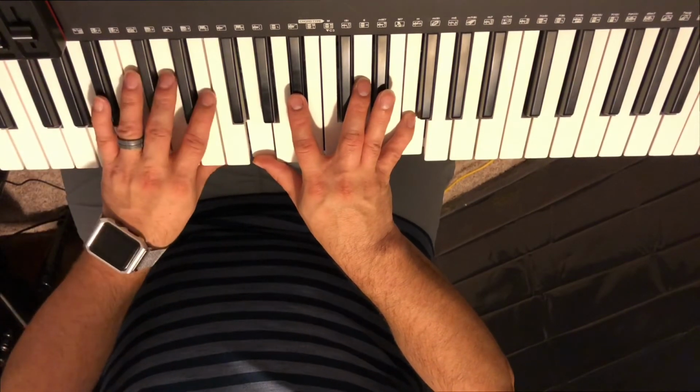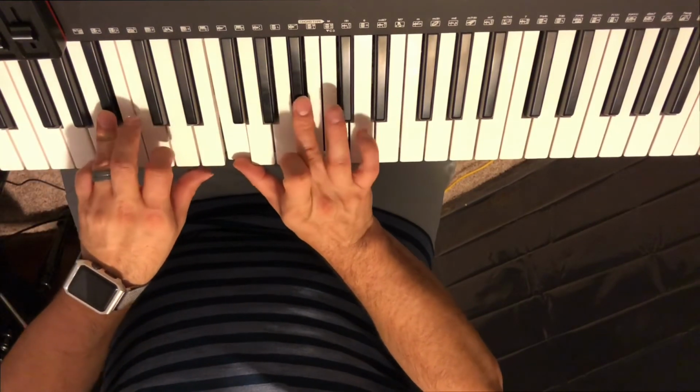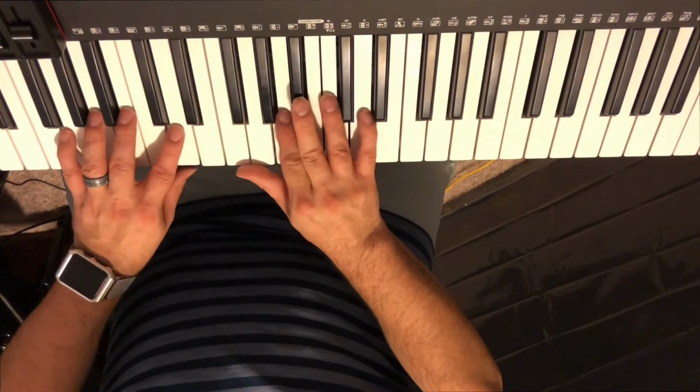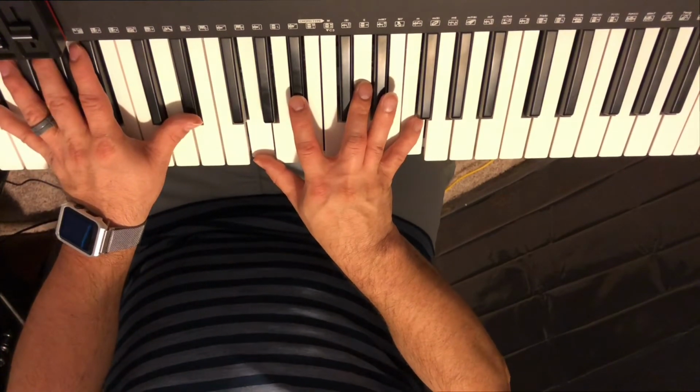Now, for me personally, I like to play one of 2 things. So if I'm going to my 4 from my 6. So 1 is B flat, 6 is my G minor chord to my E flat, my 4. Okay.